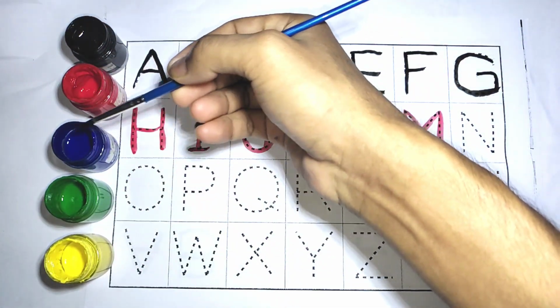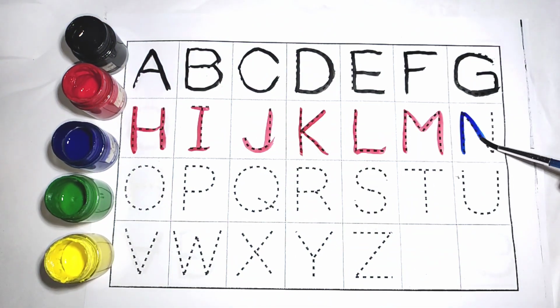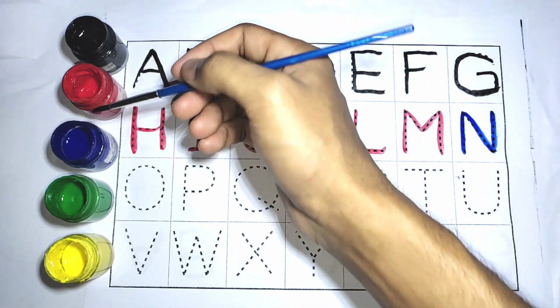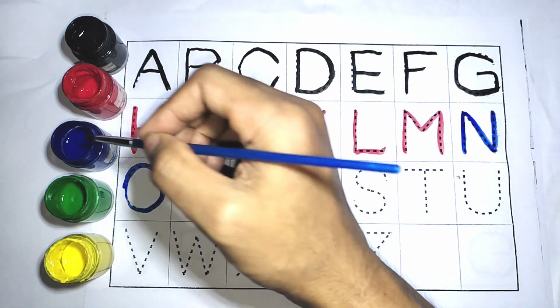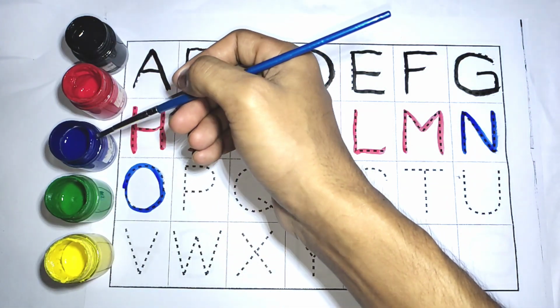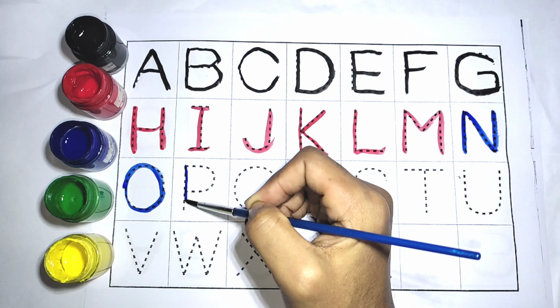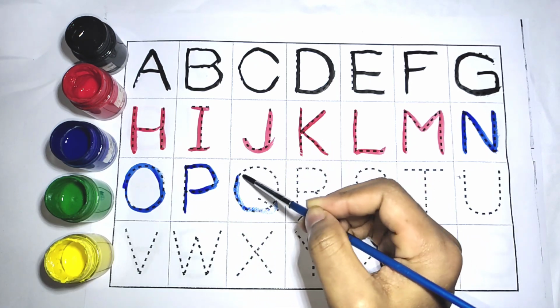Now we use blue color and draw the letter of N. N for nose, N for nest. The next one is O. O for orange. We again use blue color. Now we draw the letter of P. Kids, the next one is Q. Q for queen.